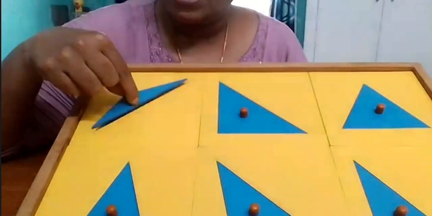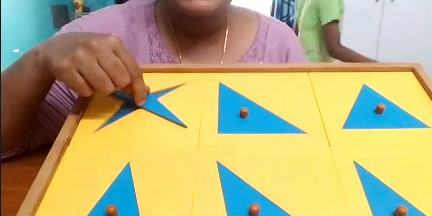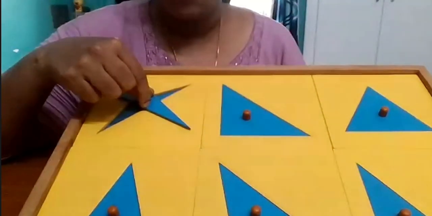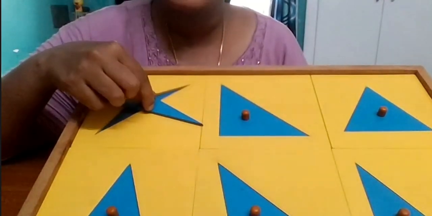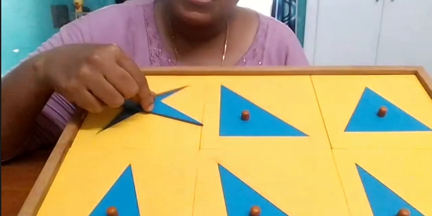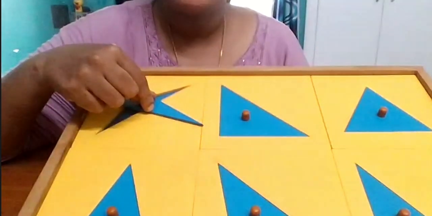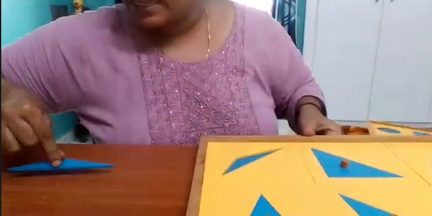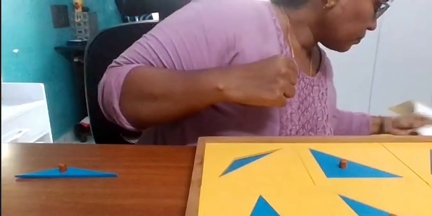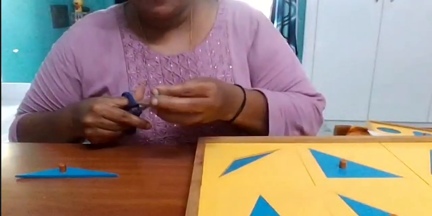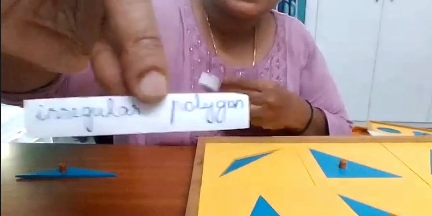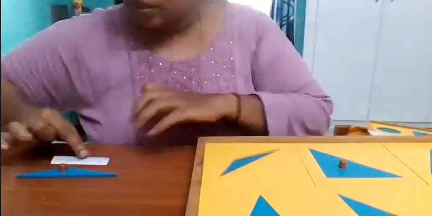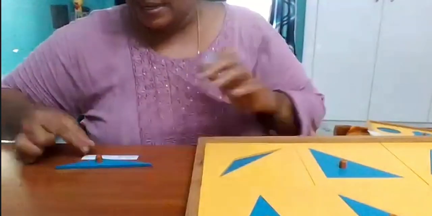So when you're checking the first triangle, how many flips does it take? 3 flips. When a shape takes more than 1 flip to fit into the frame, we call it an irregular polygon. That means that polygon is not regular. So keep the triangle under that.